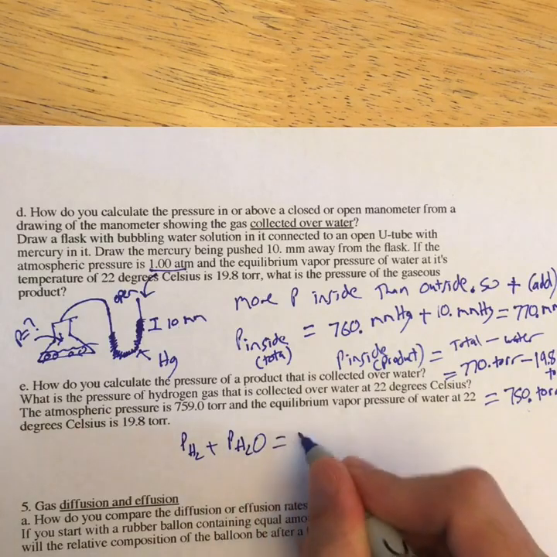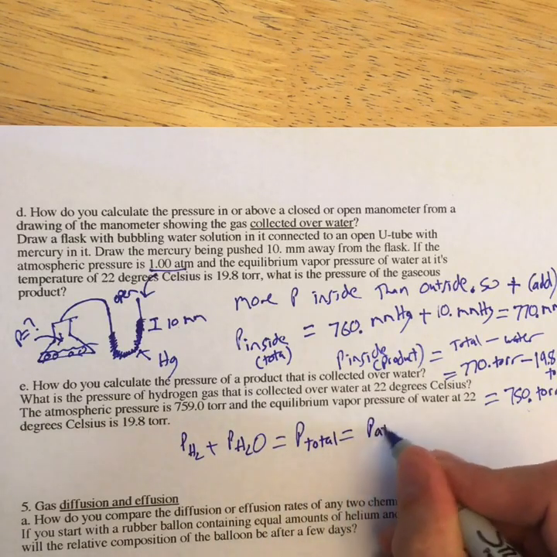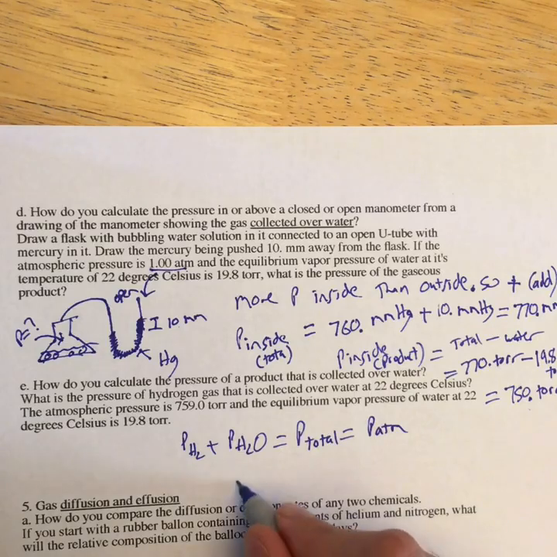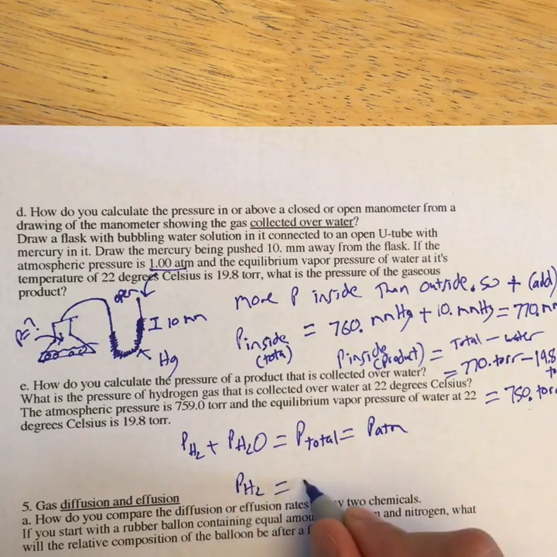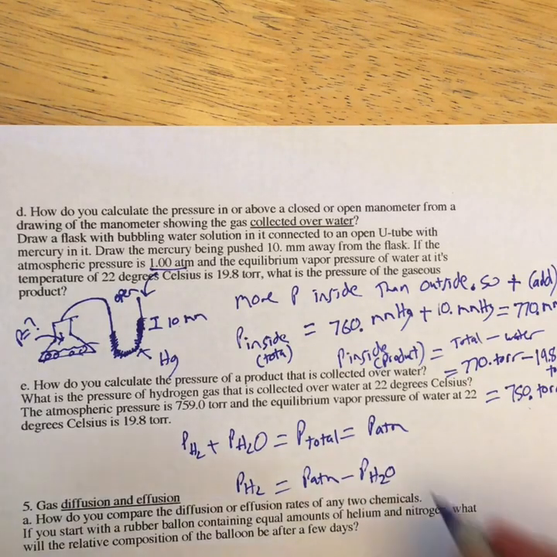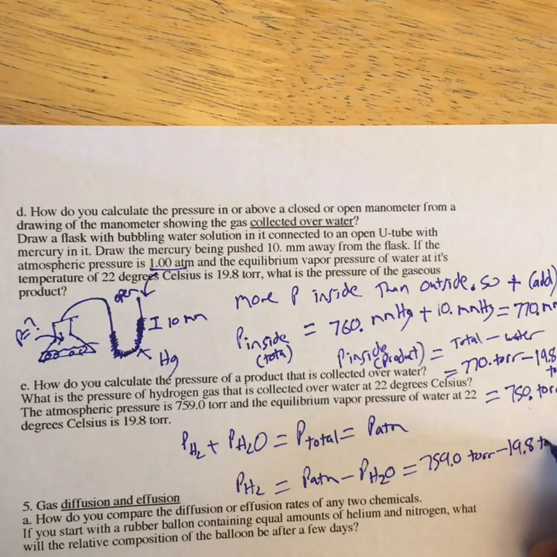So our equation is the pressure of the hydrogen plus the pressure of the water that comes with it when you collect it over water is the total pressure, which is equal to the pressure of the atmosphere in an open system. So the pressure of just the hydrogen is the atmospheric pressure minus the equilibrium vapor pressure of water at the temperature of our experiment.